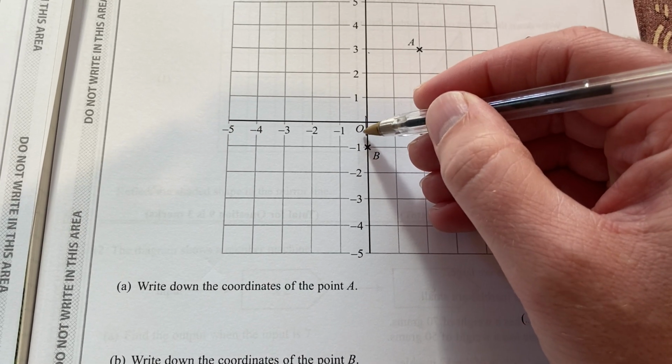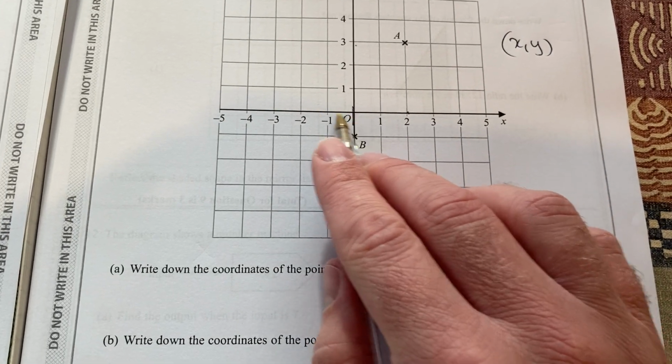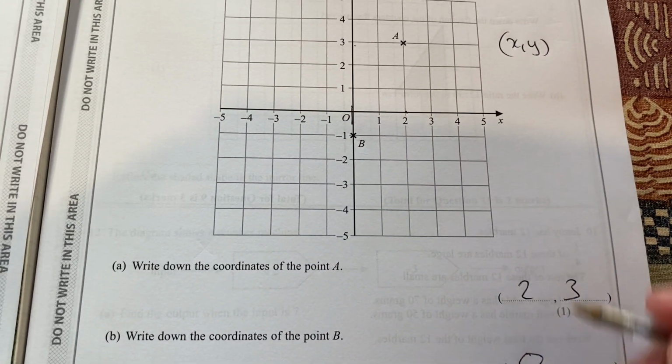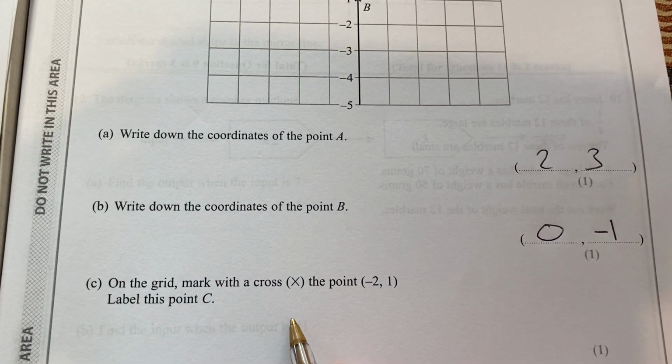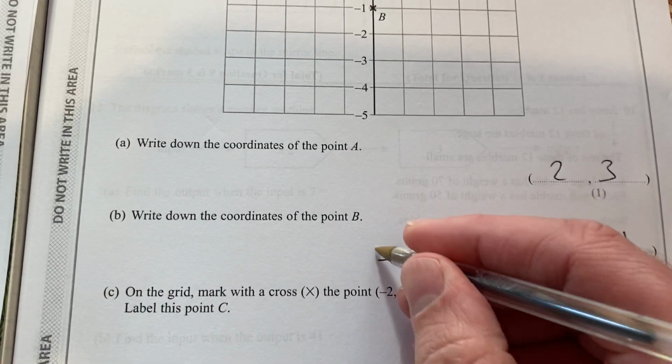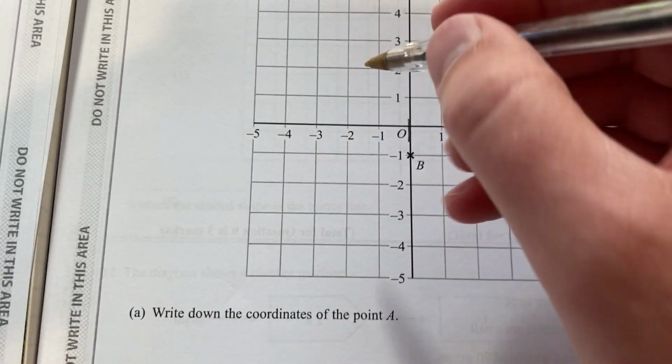X is 0 in this case, because that is there along the x-axis at the origin, but y is -1. And then on the grid, mark with a cross the point -2, 1. So go to -2 on X, 1 for C.